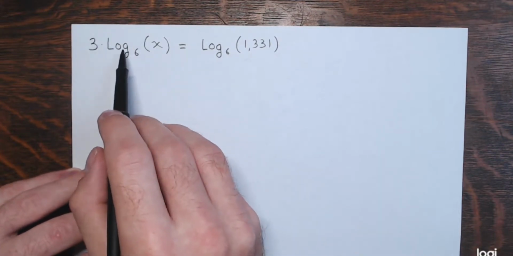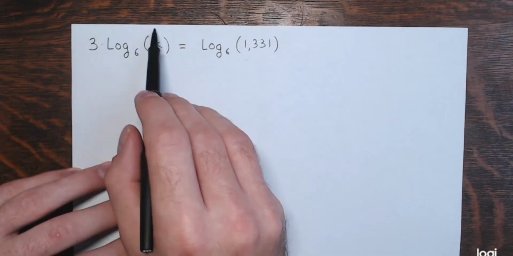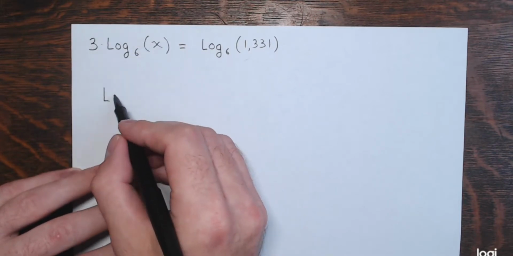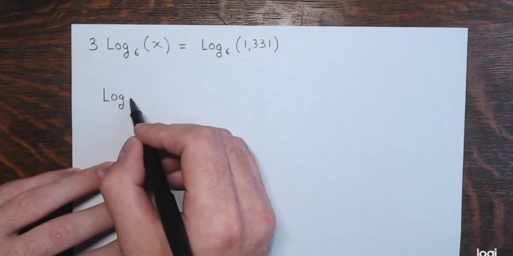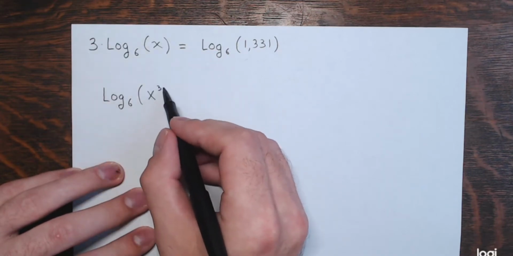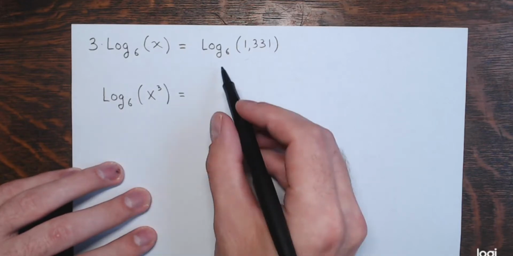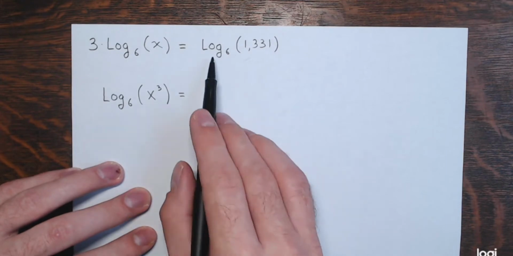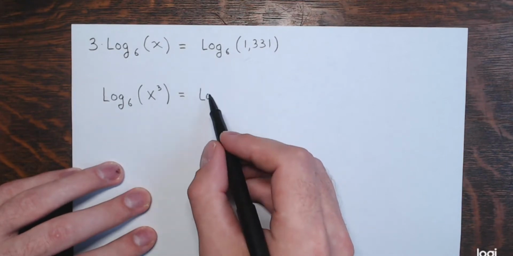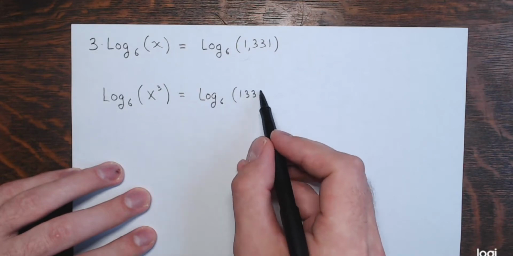This has a log times 3. So I use that power property to make this into a single log. This is the log base 6 of x to the 3rd power on the left. Equals, now the right side is already a single log. It's the log base 6 of 1,331.